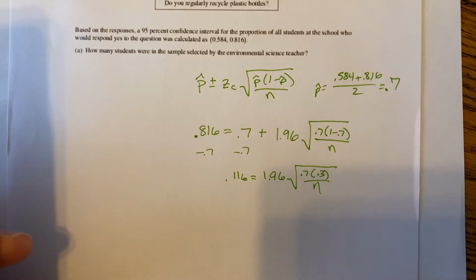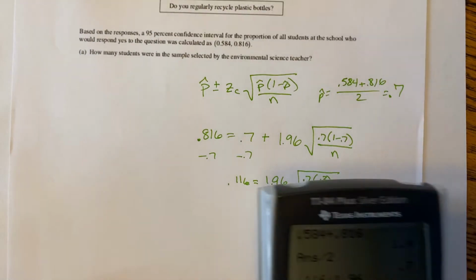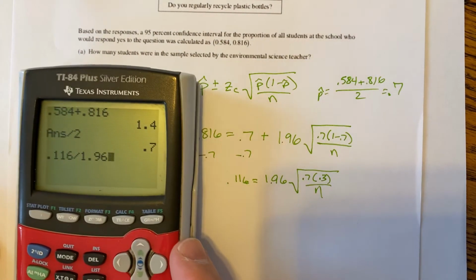So the next thing I want to do is just divide that 0.116 divided by 1.96.